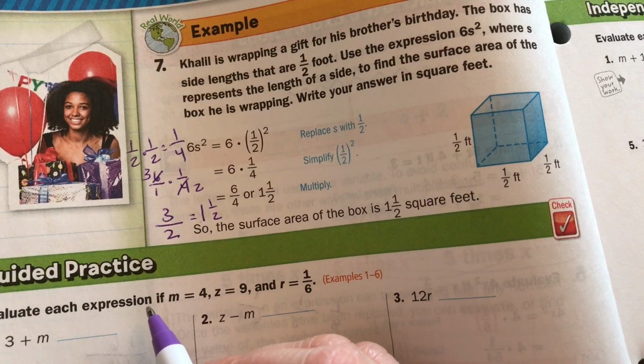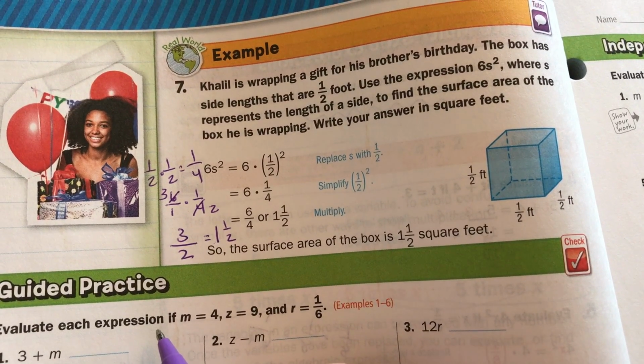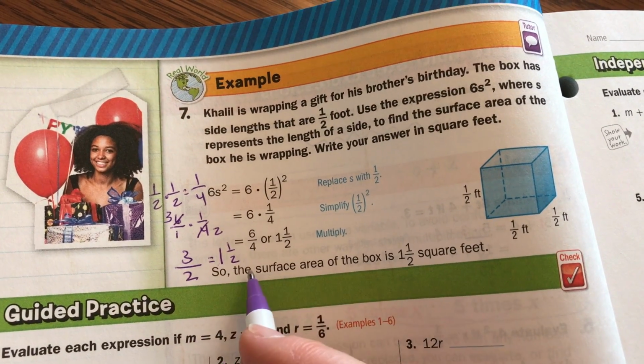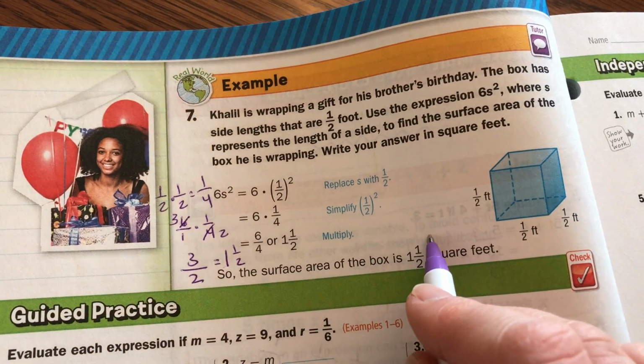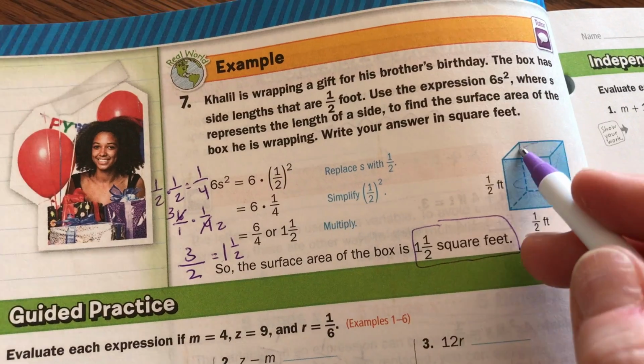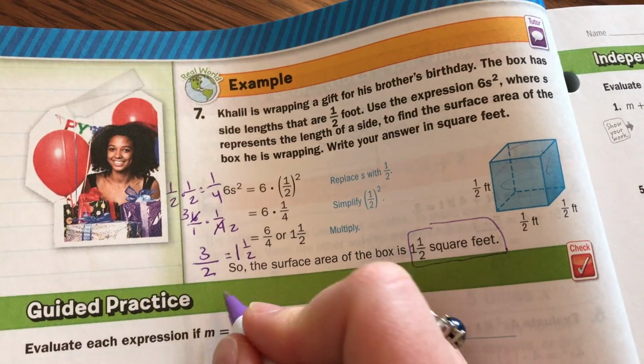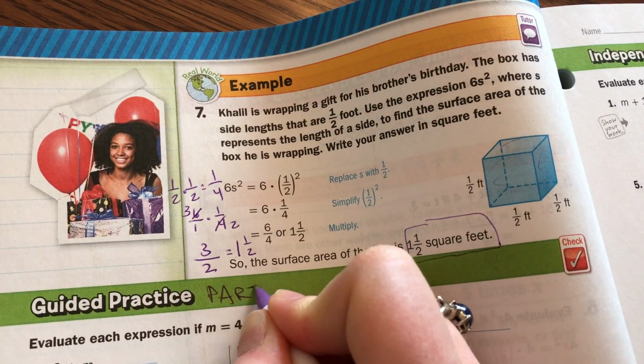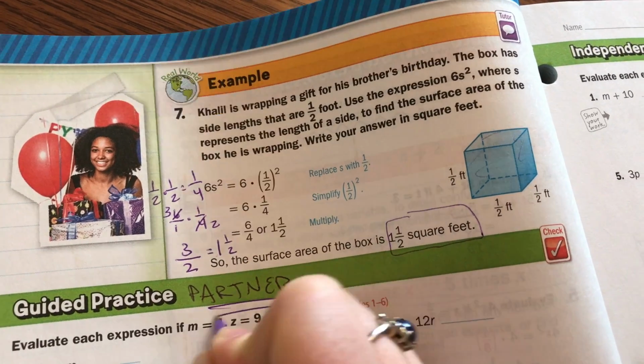All right, and we don't even get to do another example. We are moving right on to guided practice. Oh, so the answer, by the way, is 1.5 square feet. That's the surface area of all 6 sides. Hey, make sure that you partner up here for the guided practice.